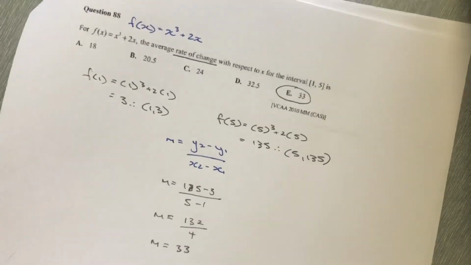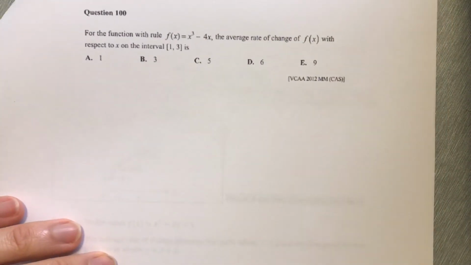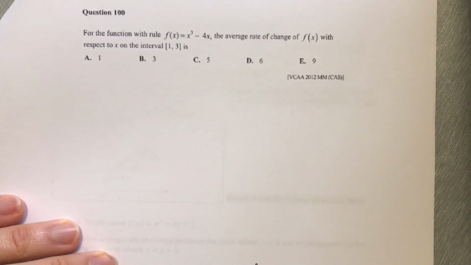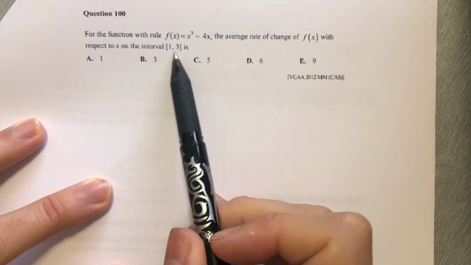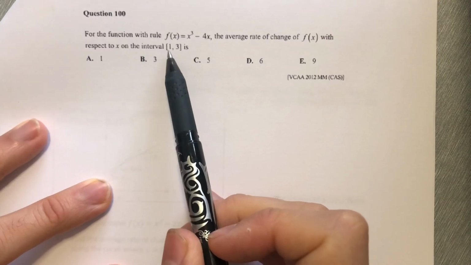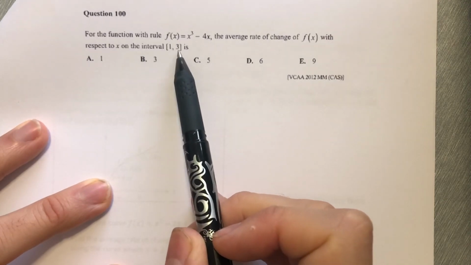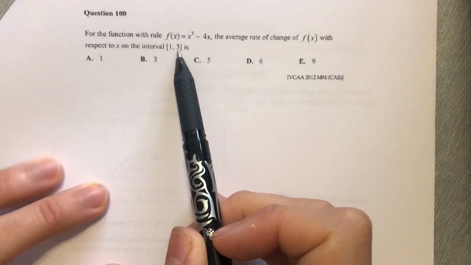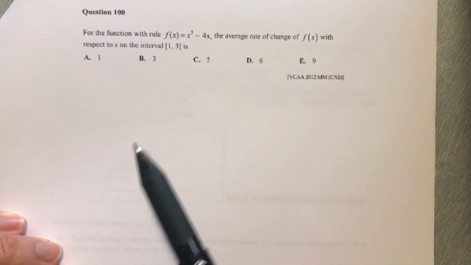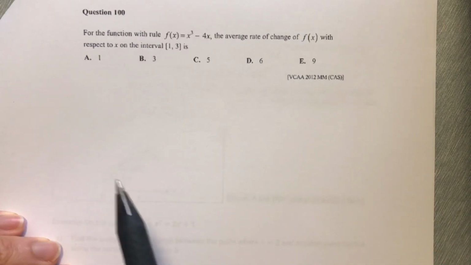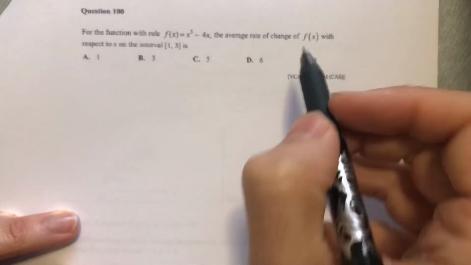We move over to the next one. The question is pretty much exactly the same. They've just changed our rule here, and it's over a different interval. So we need to find the coordinate where x is 1, coordinate where x is 3, and then find the gradient between those 2 points, or gradient of the line that connects those 2 points. I'm not going to do it all here to make the video shorter because it's the exact same as before, but when you want to check your answer, it should be E.